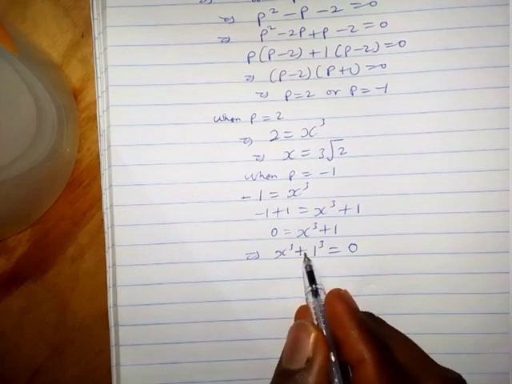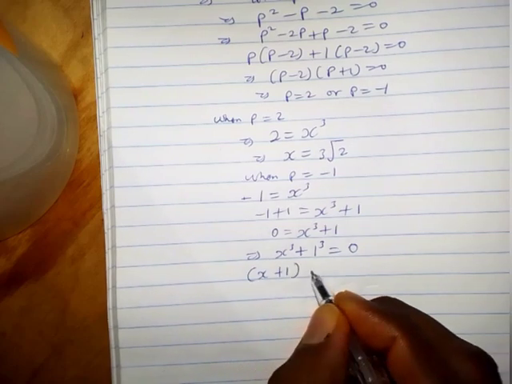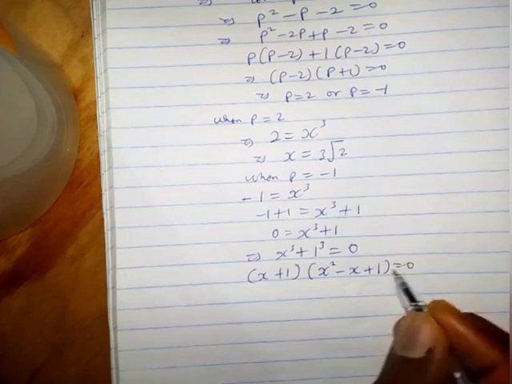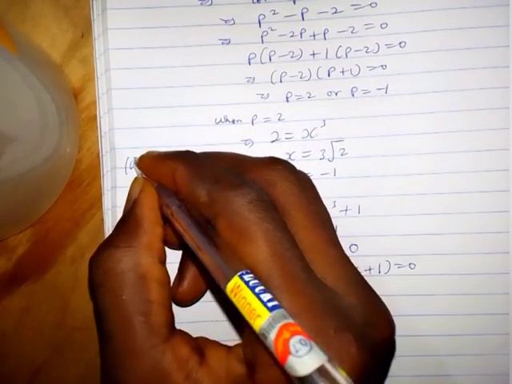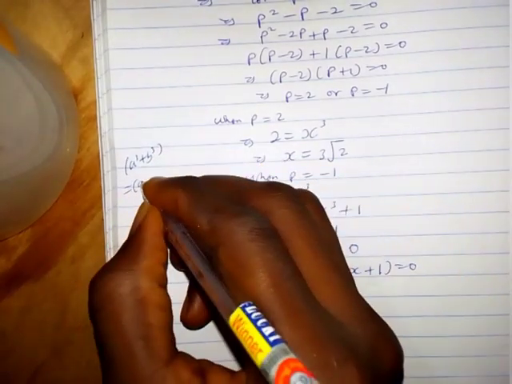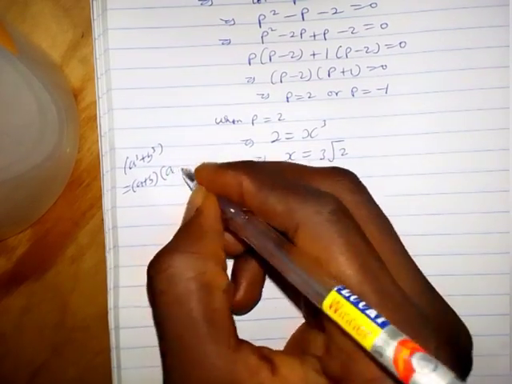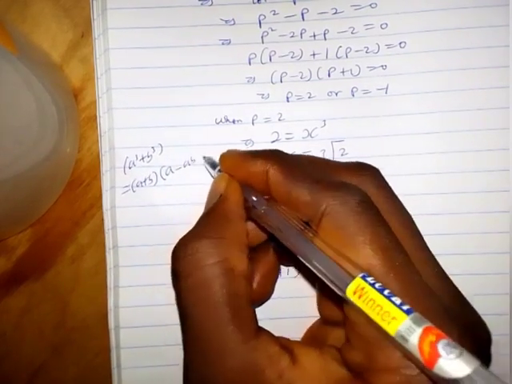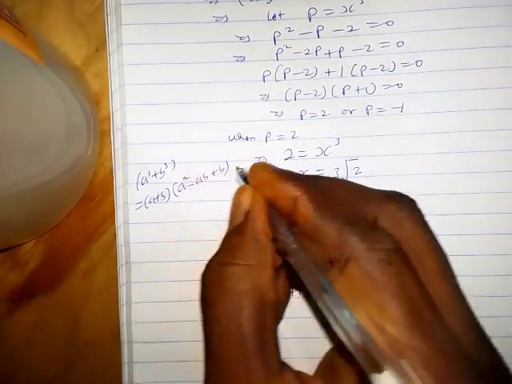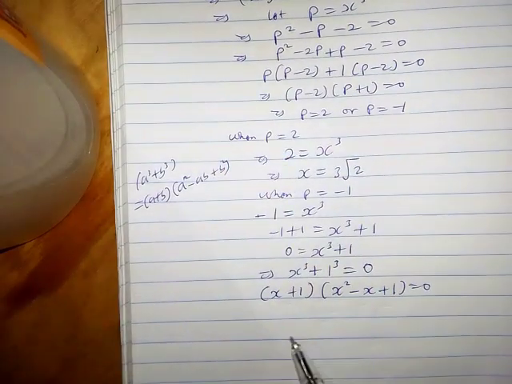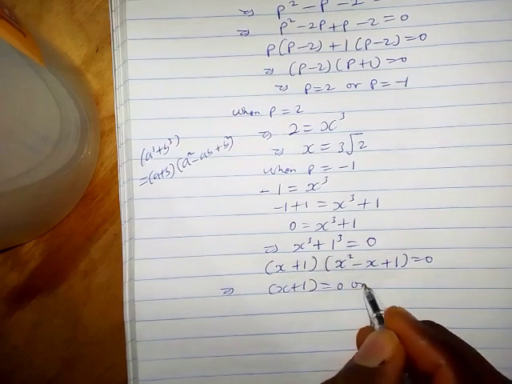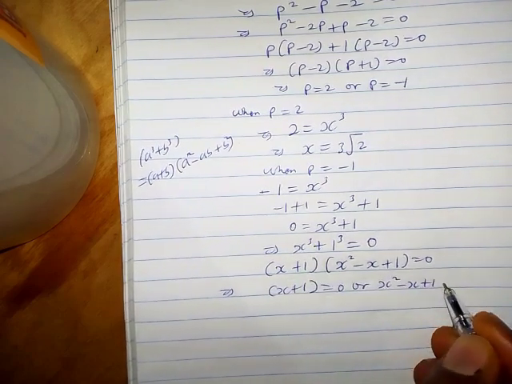But this can be expressed as x plus 1 into x squared minus x plus 1 equals 0, by using this property: whenever we have a raised to the power 3 plus b raised to the power 3, it is the same thing as having a plus b times a squared minus ab plus b squared. Oh, sorry, this should have a square, and this also we have a square. So this implies that x plus 1 equals 0 or x squared minus x plus 1 equals 0.